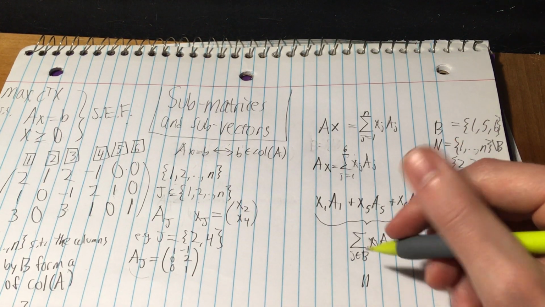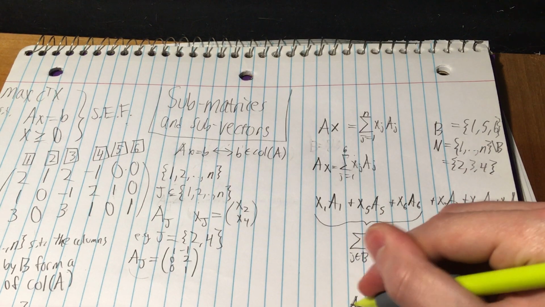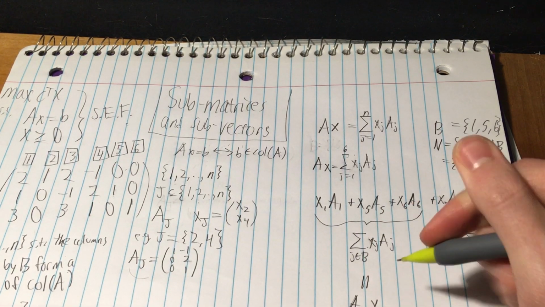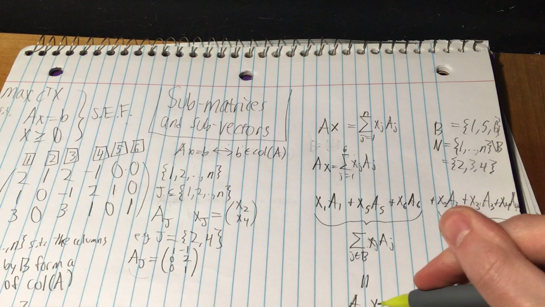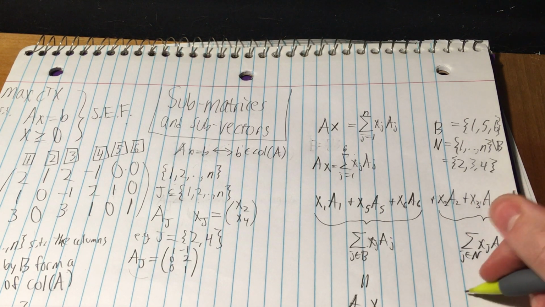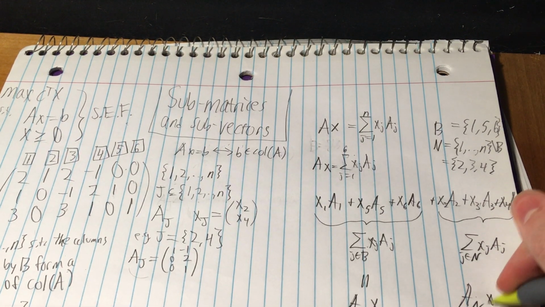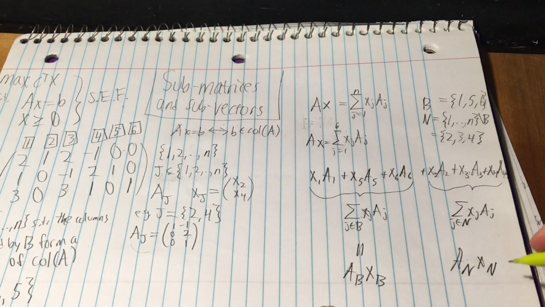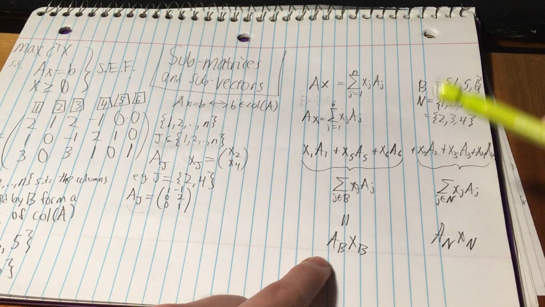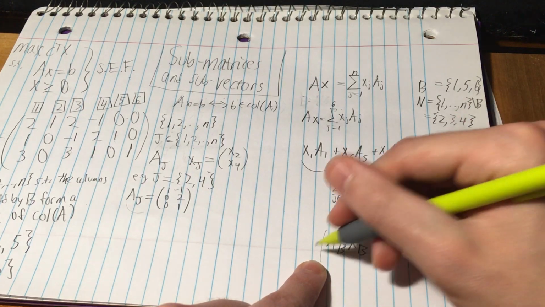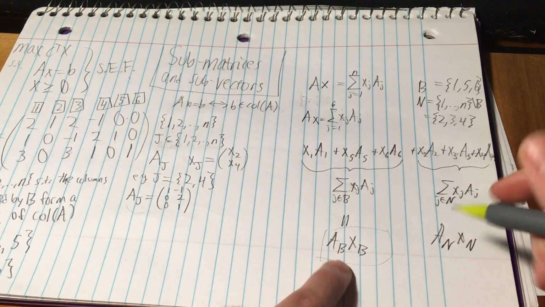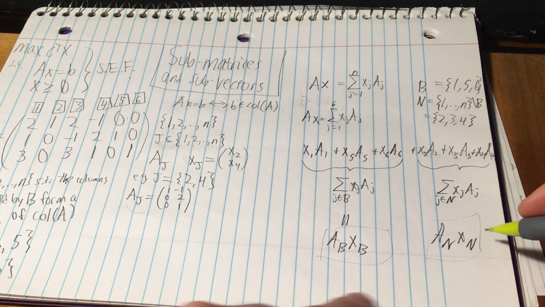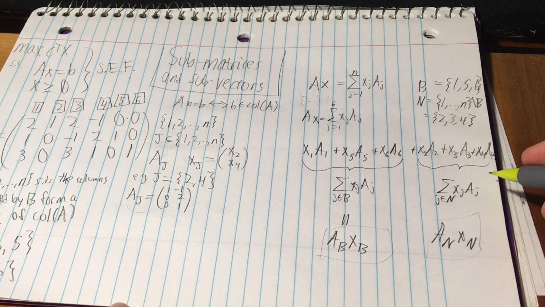And now using our new notation, this is the same thing as A_B x_B. A_B is the submatrix of A indexed by the columns B, and x sub B is the subvector of x indexed by B. And similarly, this is A_N x_N, which is analogous, but for the indices N instead.